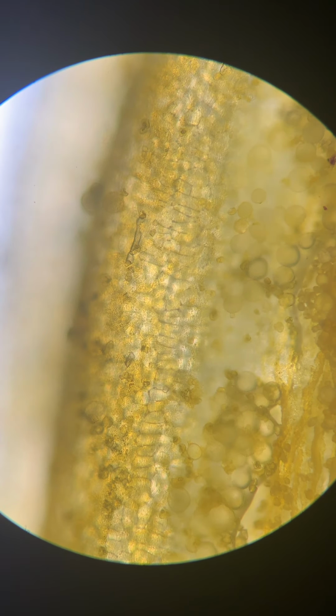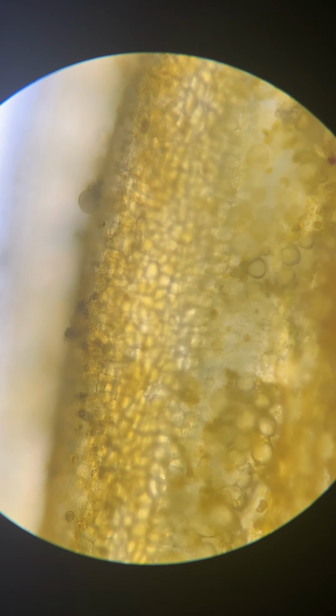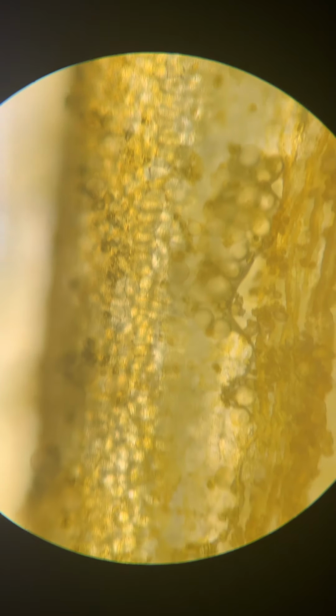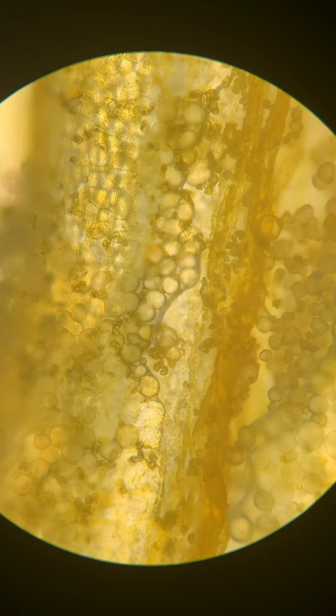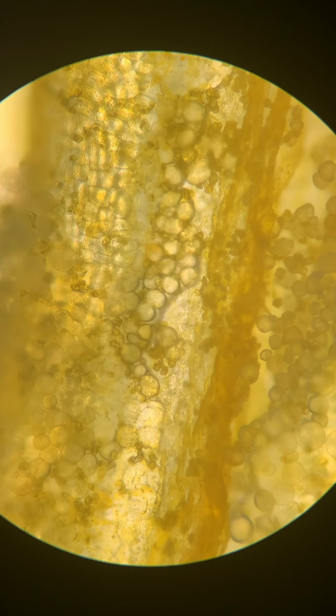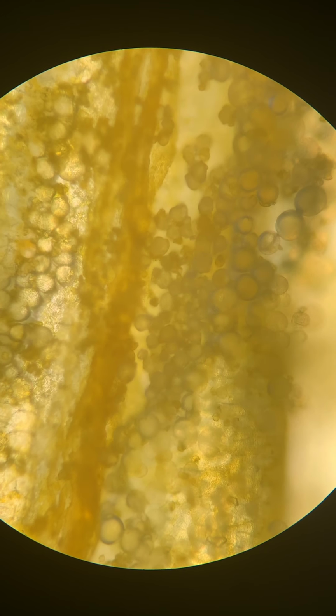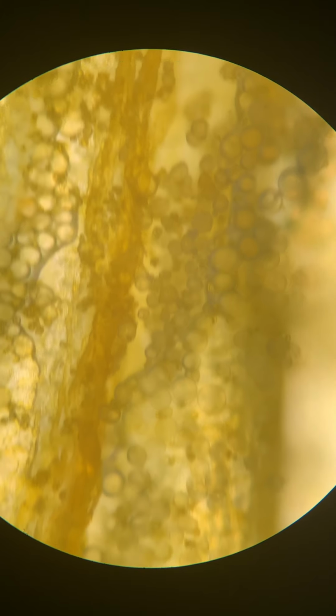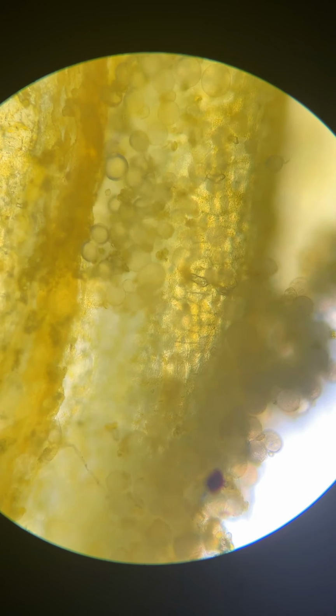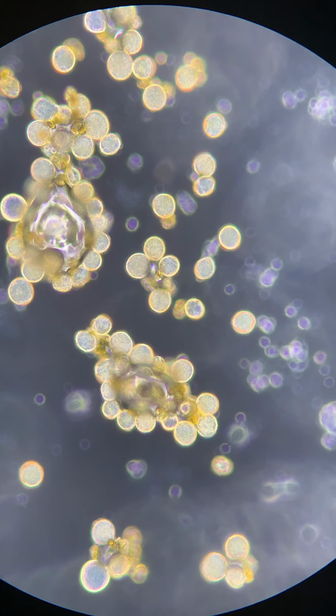And now we're looking at that same anther under a compound microscope. I've made a wet mount, and we're looking at it here at 200 times magnification. And you can make out those little circular ball-like things. Those are the individual pollen grains that are being produced off the surface of that anther.